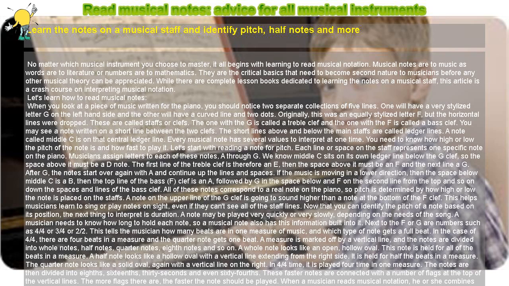This helps musicians learn to sing or play notes on sight, even if they can't see all of the staff lines. Now that you can identify the pitch of a note based on its position, the next thing to interpret is duration. A note may be played very quickly or very slowly, depending on the needs of the song. A musician needs to know how long to hold each note, so a musical note also has this information built into it.